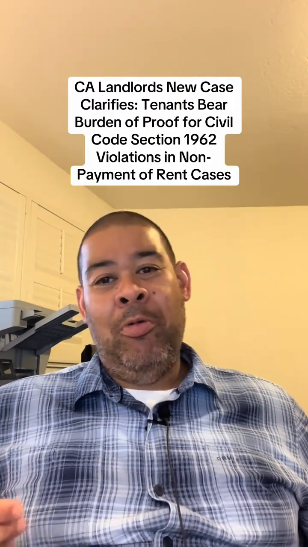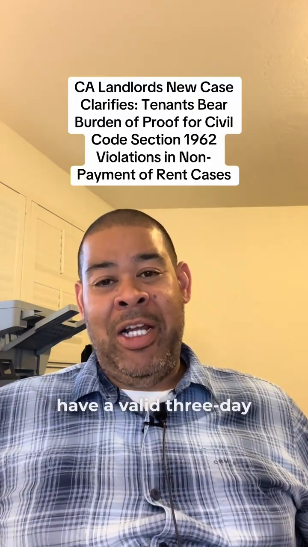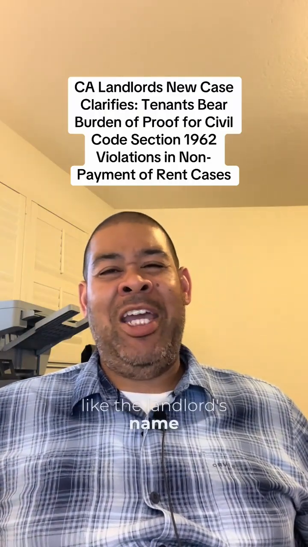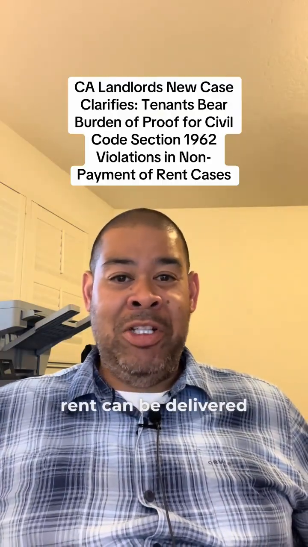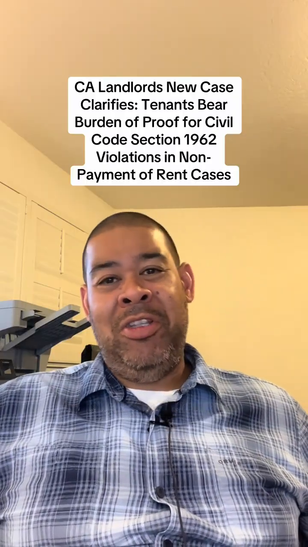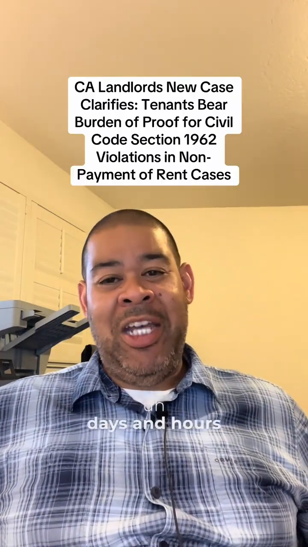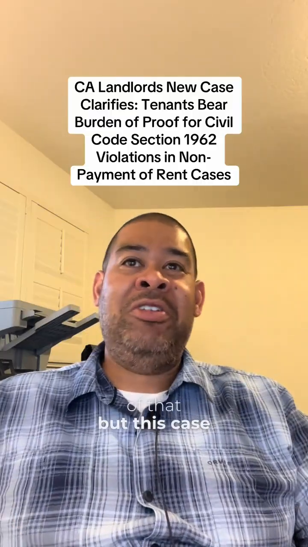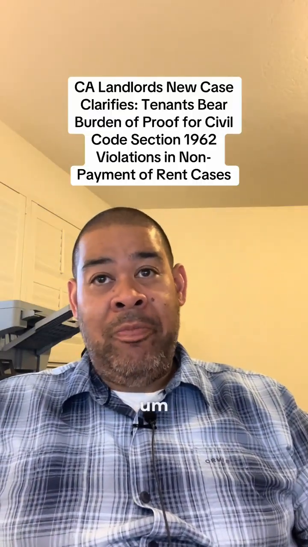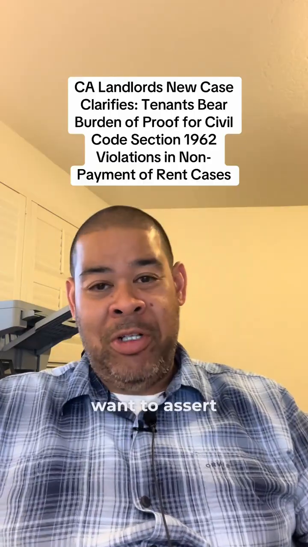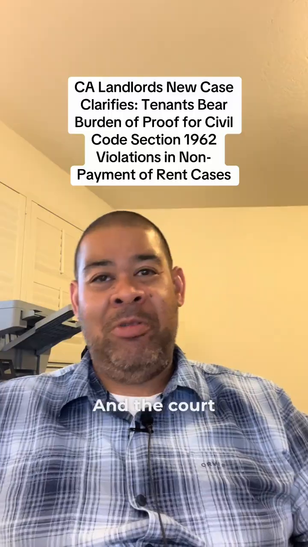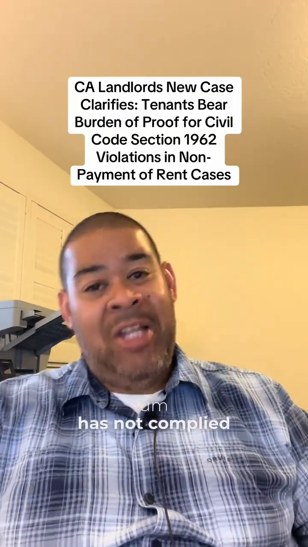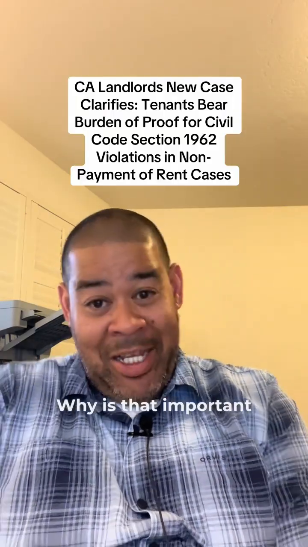There are certain things a landlord has to prove to successfully evict a tenant for non-payment of rent in California. One of those is a valid 3-day notice for non-payment of rent, which has to contain certain information like the landlord's name, telephone number, and address where rent can be delivered, and if rent can be paid in person, the usual days and hours that the tenant can pay. We're not going to get into the details of that, but this case made it clear that the tenant bears the burden of proof if they want to assert this as an affirmative defense, and the court declared it's an affirmative defense. The tenant bears the burden to show that the landlord has not complied with this section. Why is that important?